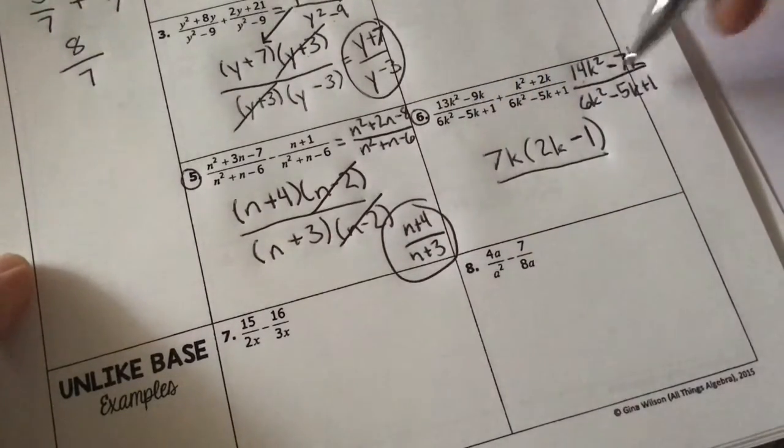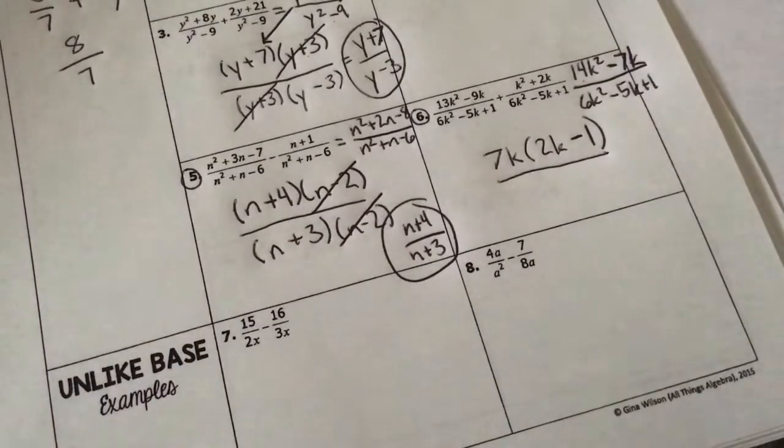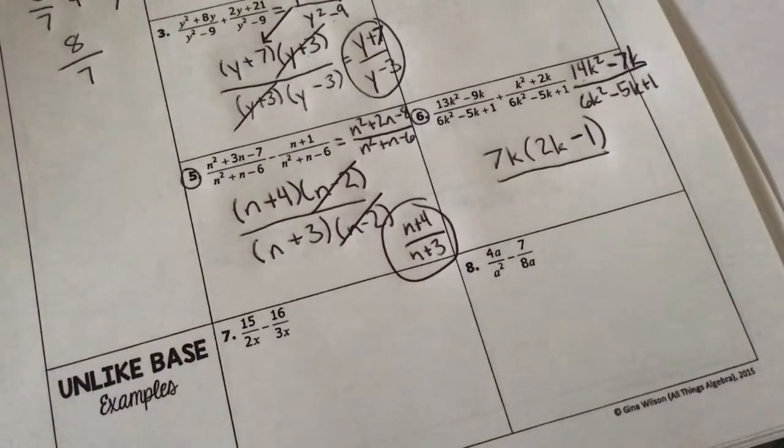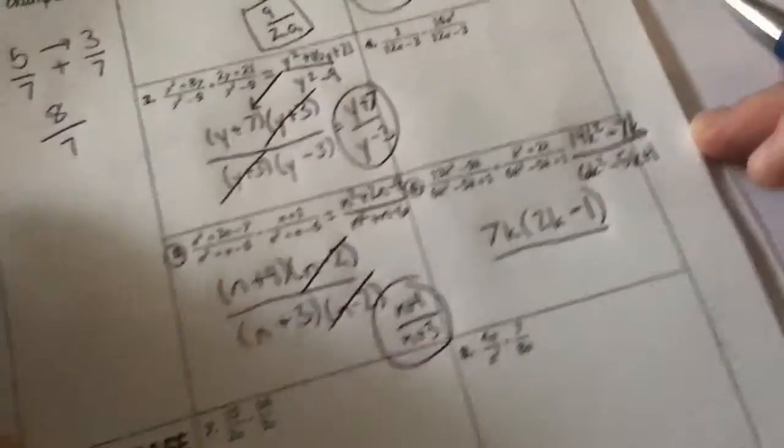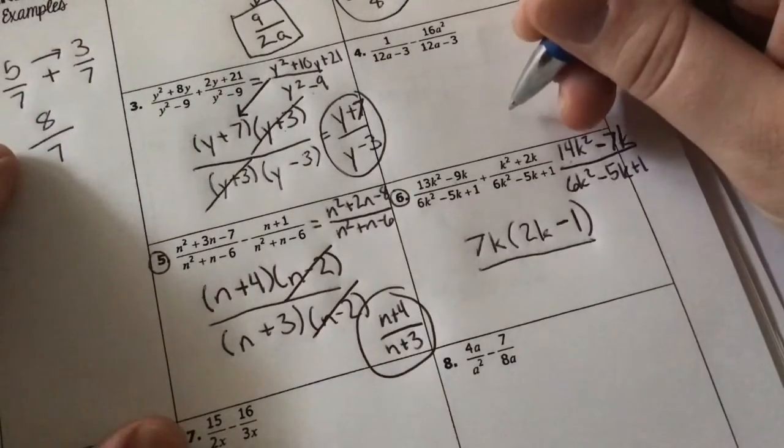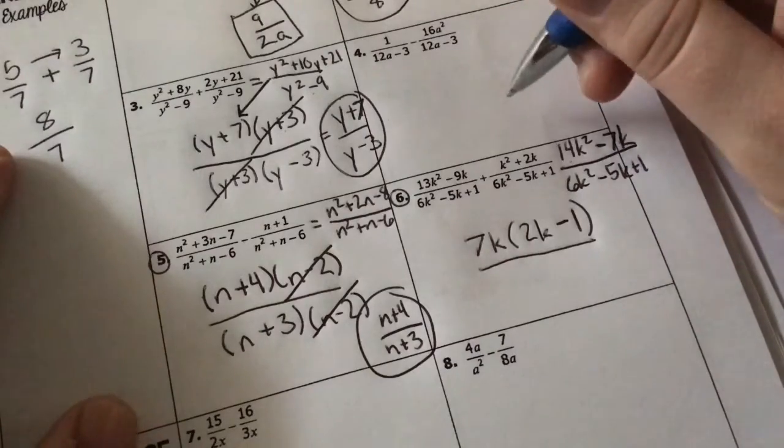The denominator doesn't have anything in common right off the bat, so we are going to have to box method it. Now, once you box method it, I'm going to go ahead and do that right above here since it has some coefficients. I just want to make sure I'm doing it correctly.